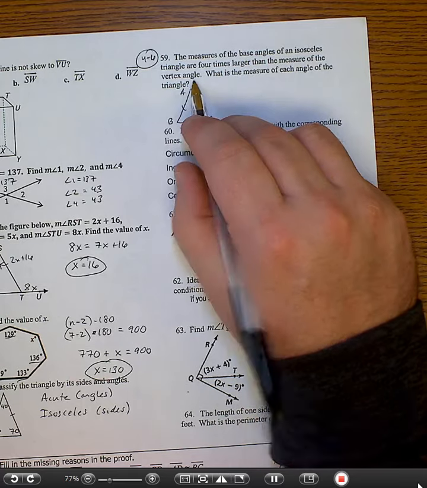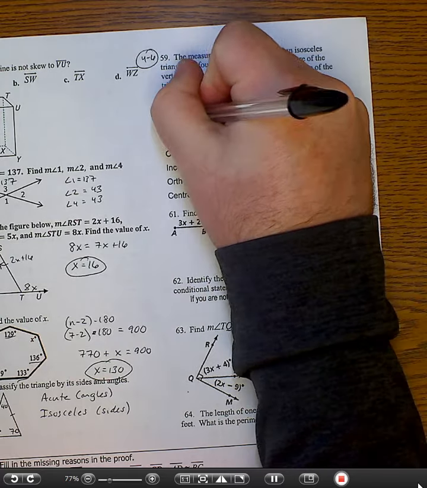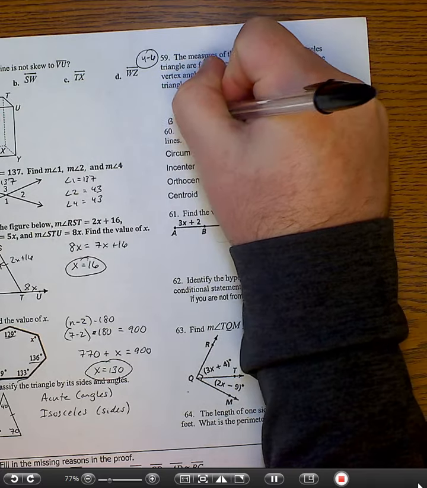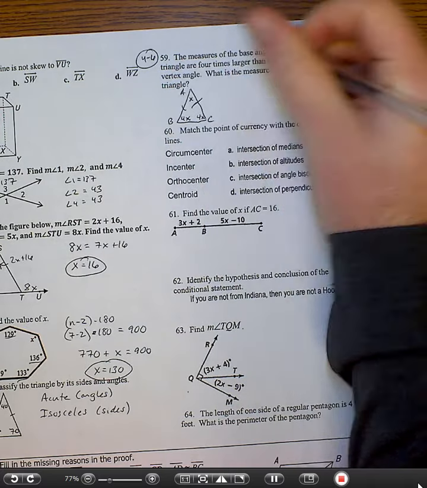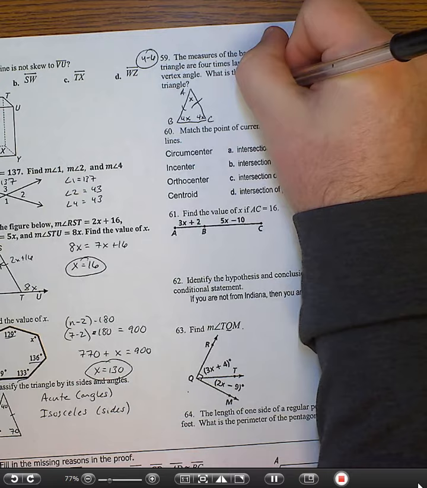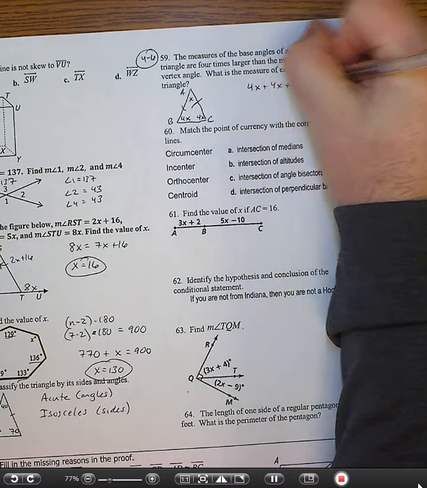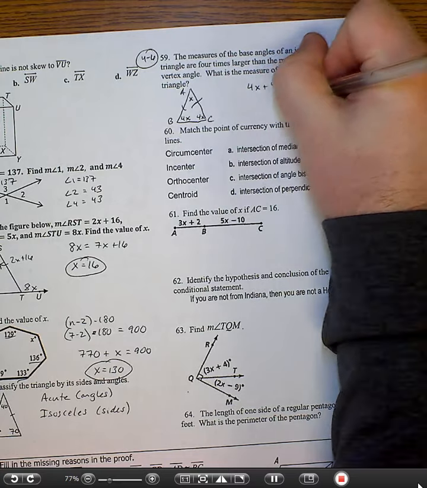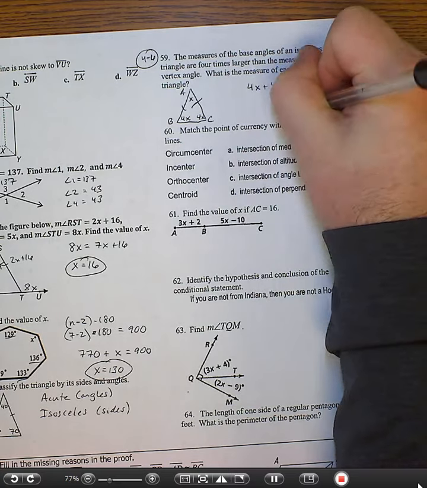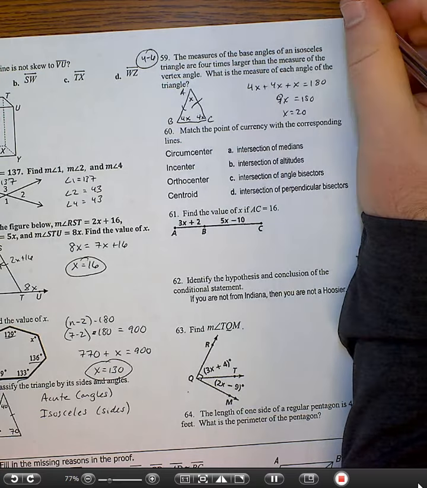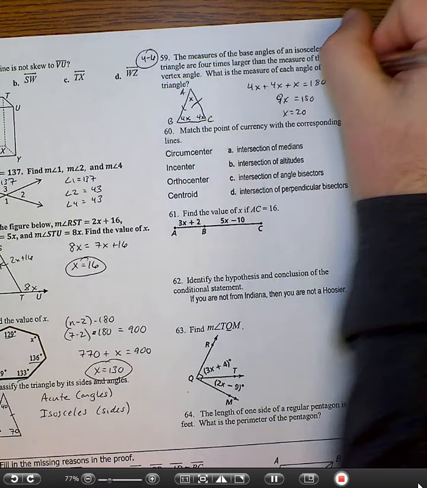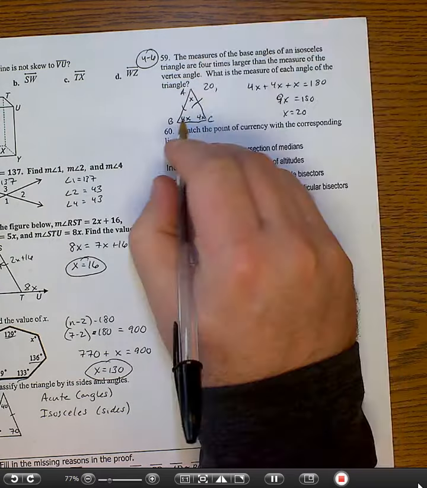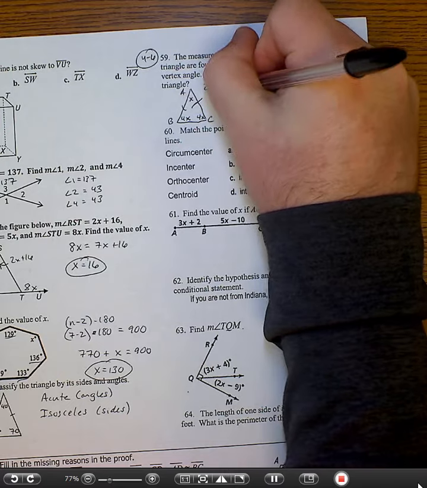So we'll say x is the vertex angle. The base angle is 4 times larger, which means C is also 4 times larger. So if I add all that up, 4x plus 4x plus x should add up to 180. So that's 9x equals 180, x equals 20. So the vertex angle would be 20 degrees here. Both of those would be 80 degrees.